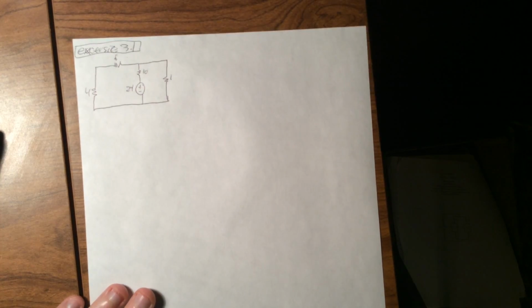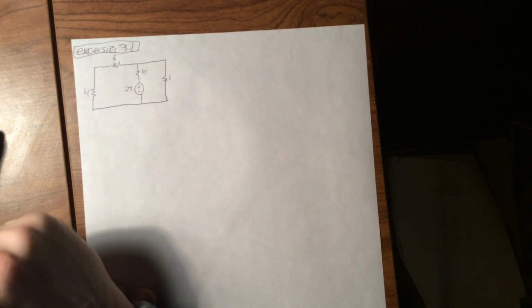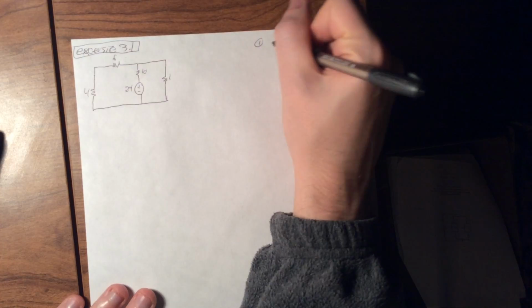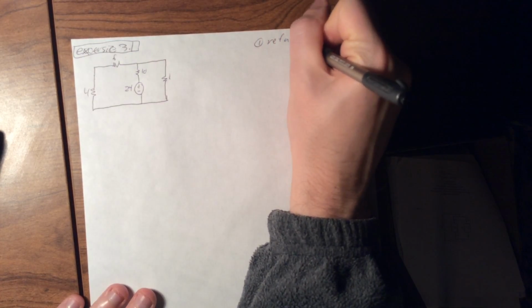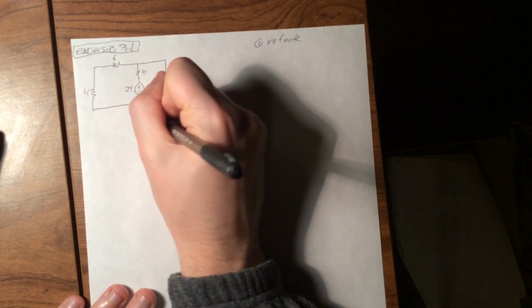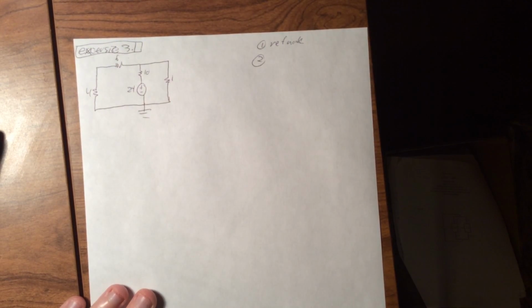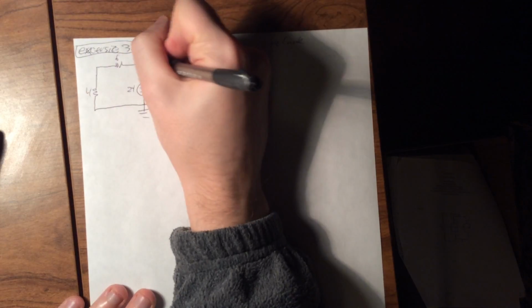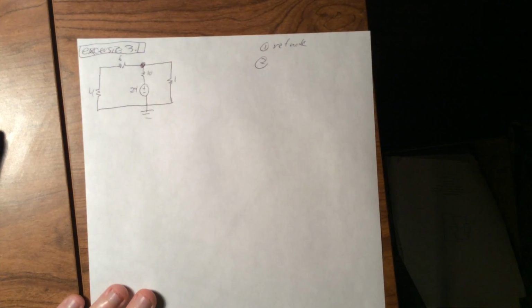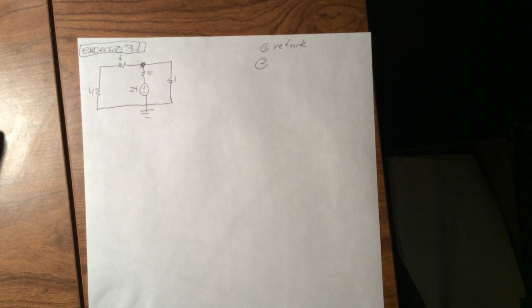All right, so first thing we're going to do, follow the same procedure as the last one we did. 1, reference node. We made our reference node right there, done. 2, let's label node voltages. Which ones do we have as node voltages here? We've got this one. Do you have any other node voltages? Not really, no. That's going to be our only node voltage.